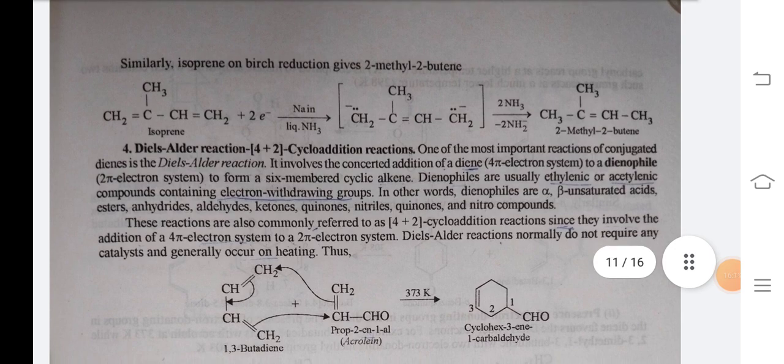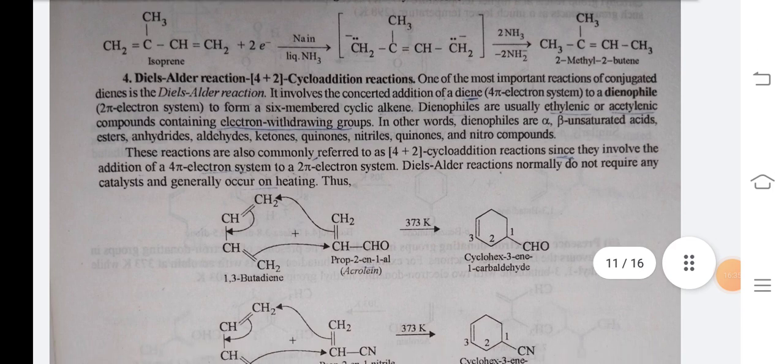Diels-Alder reaction, cycloaddition reaction. One of the most important reactions of conjugated dienes is the Diels-Alder reaction. It involves the concerted addition of a diene to a dienophile to form a 6-membered cyclic alkene. Dienophiles are usually ethylenic or acetylenic compounds containing electron withdrawing groups. In other words, dienophiles are alpha beta unsaturated acids, esters, anhydrides, aldehydes, ketones, quinones, nitriles, and nitro compounds.